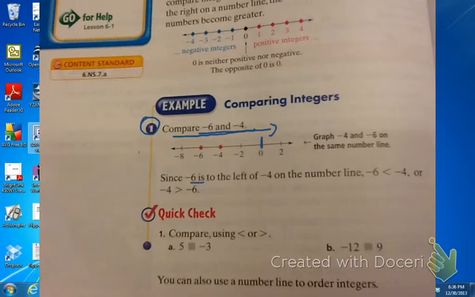And so since -6 is to the left of -4 on the number line, then -6 is less than -4, or you could flip it and write it the other way. -4 is greater than -6. And maybe you could think of money or debt in that case.